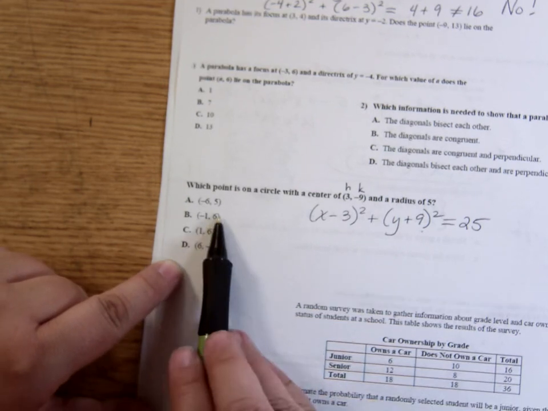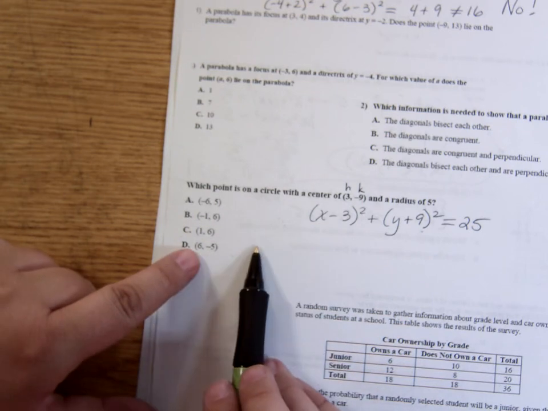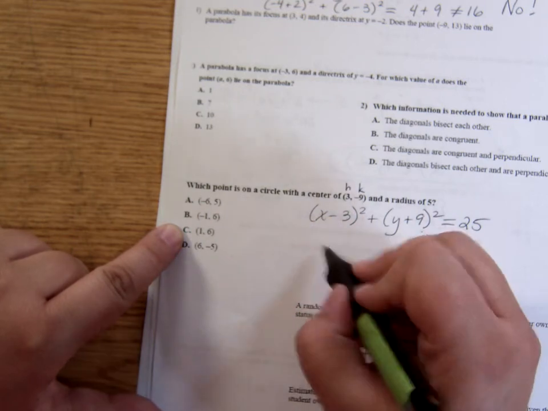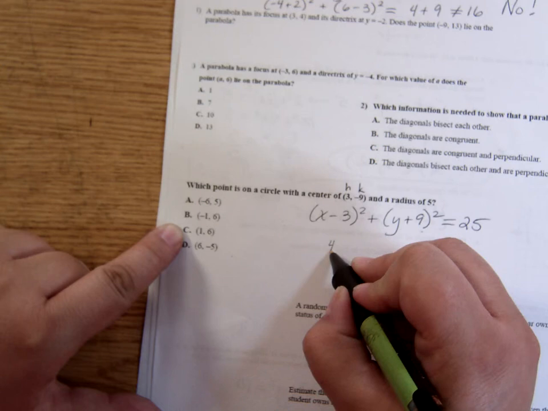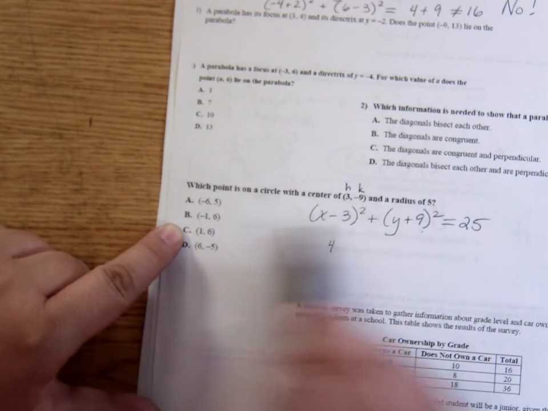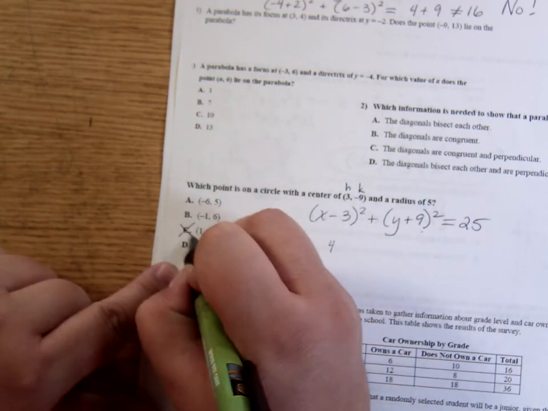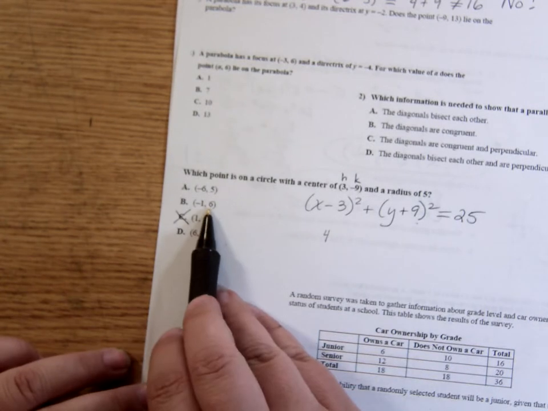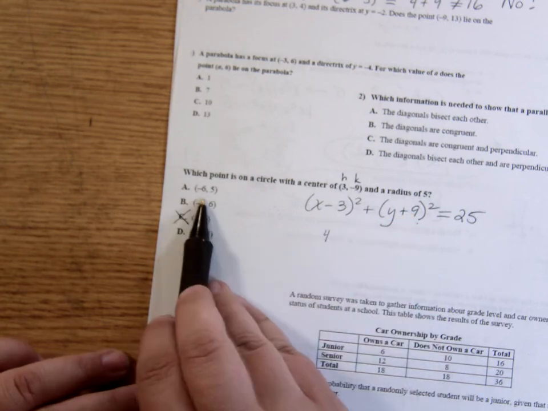I see 3 different 6s, so I'm going to try plugging in 6. Let's see. I'll try one of the ones that has 6. (1, 6). 1 minus 3, that's -2 squared. -2, if I square it, gives me 4. 6 plus 9, that's 15. If I square it, I get 225. No way that can add up to 25. So that's a no. Same thing here. If I plug it in as 6 for y, 6 plus 9, 15 squared, that's going to be 225. This is a no also.